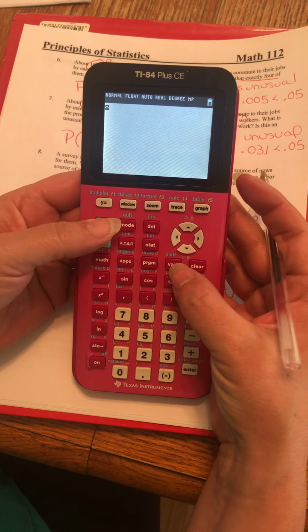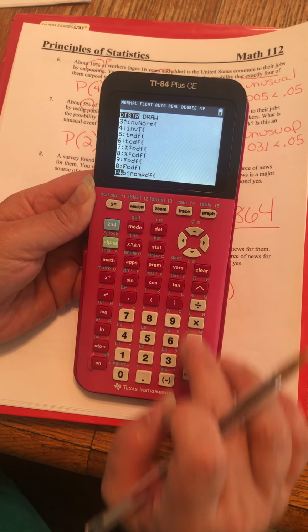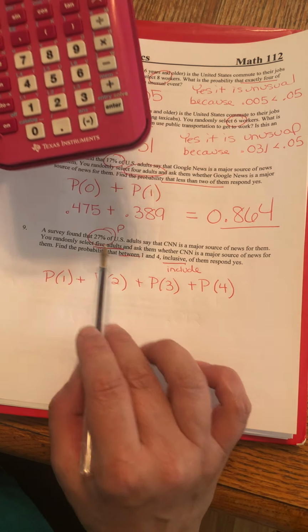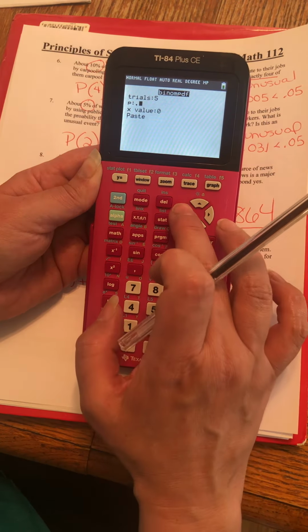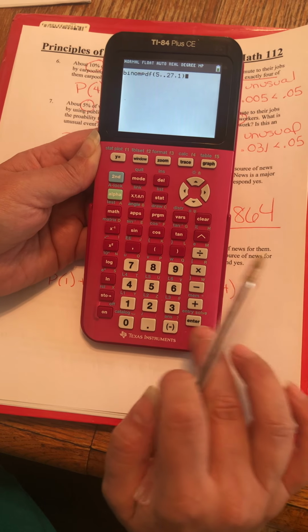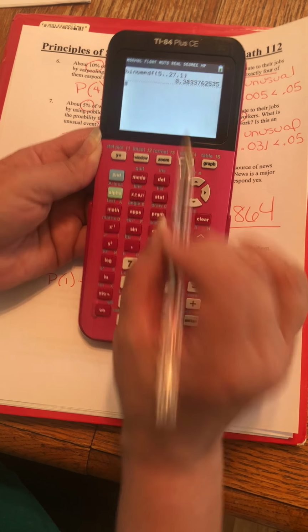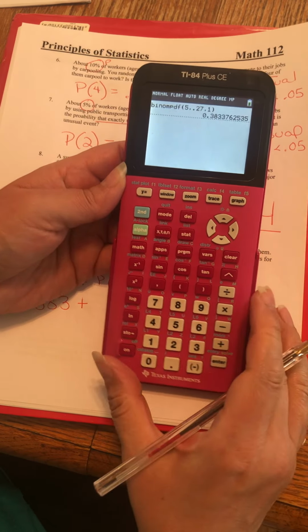So now I have to do binom PDF 4 times. Go to second DISTR, go down to binom PDF, trials is 5, probability is 0.27, and the first time we're doing it, we want a 1. And I get 0.383. Now, remember the hint I gave you.